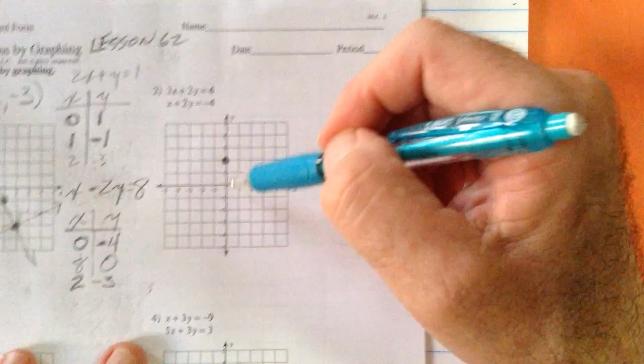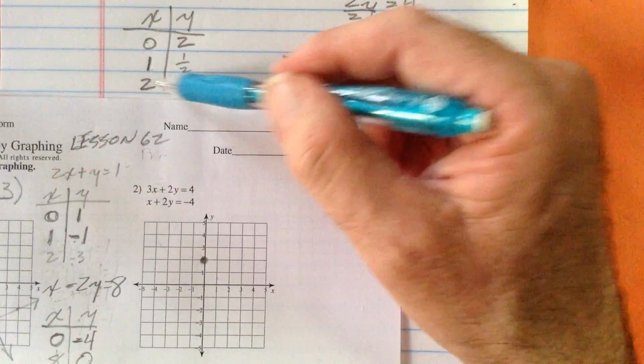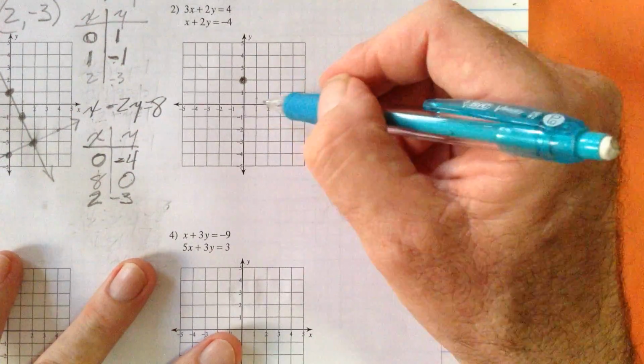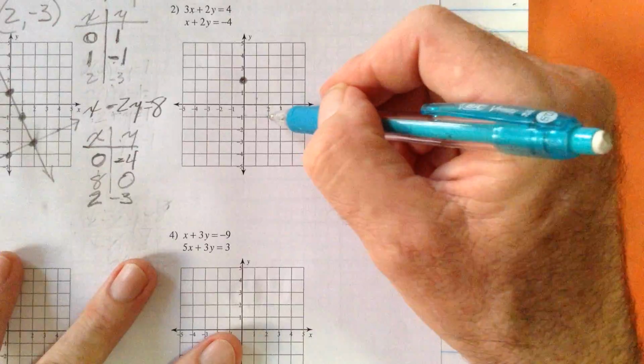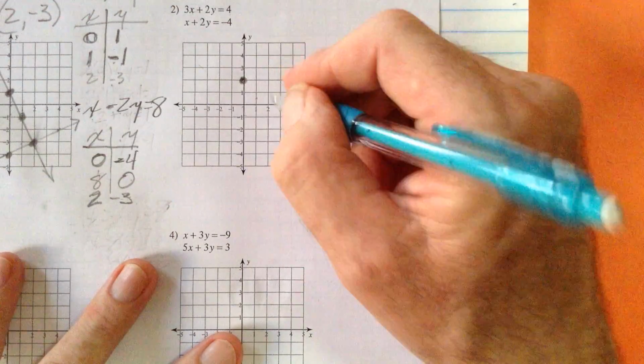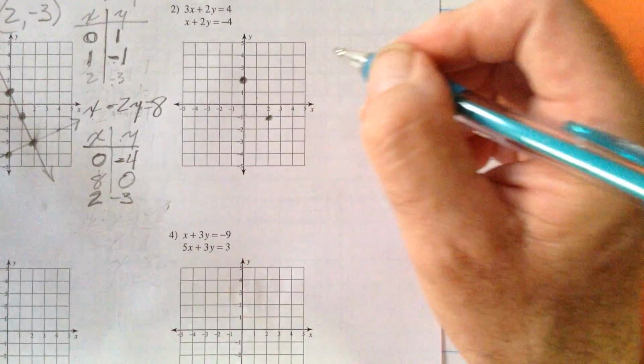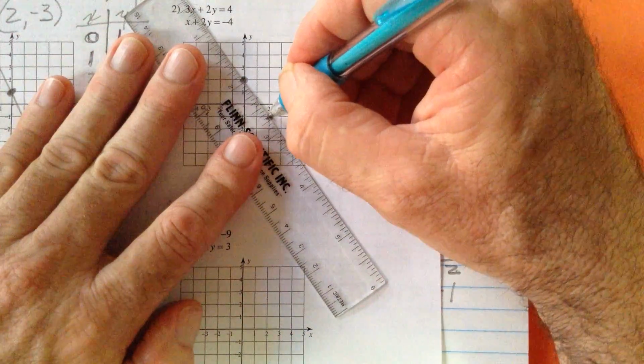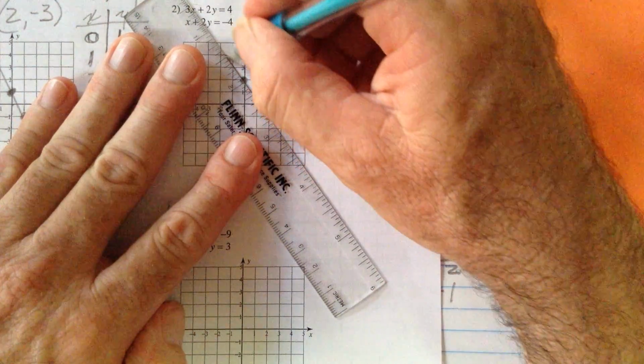And then 1 and 1/2 is kind of hard, so let's go with 2 and negative 1. We've got whole numbers. If x is 2 and y is negative 1, that'll be right here. Now I can take a straight edge and connect these two points.